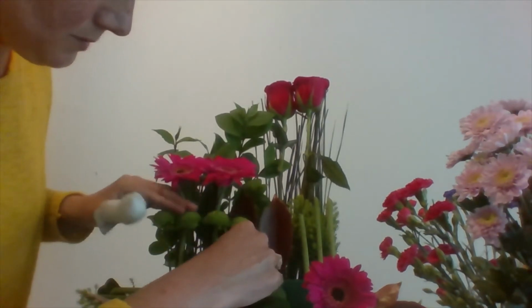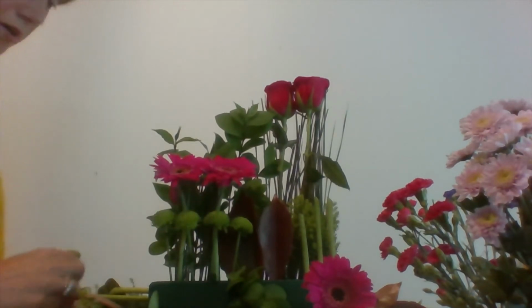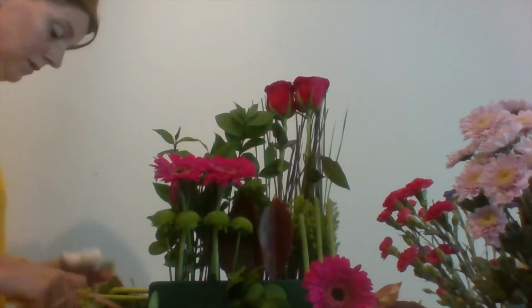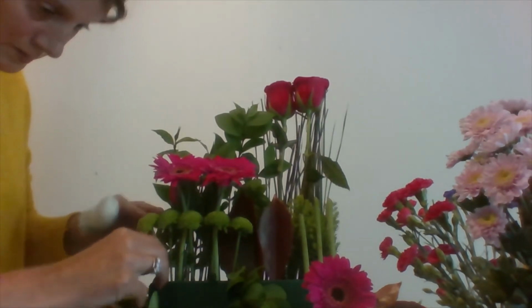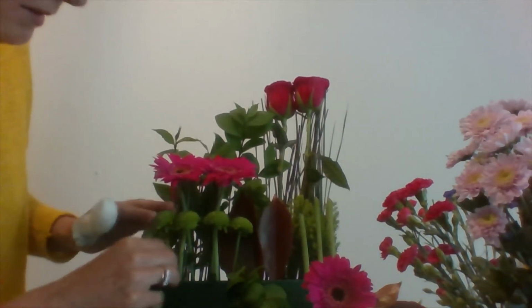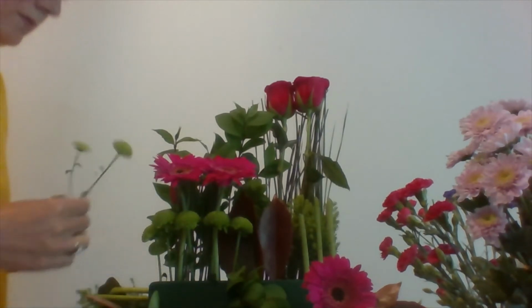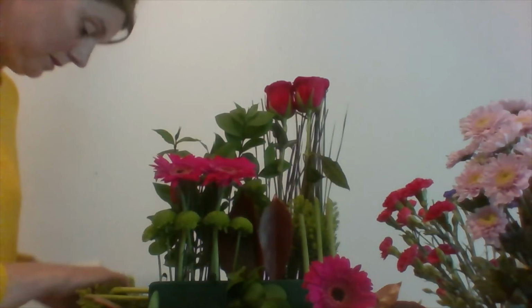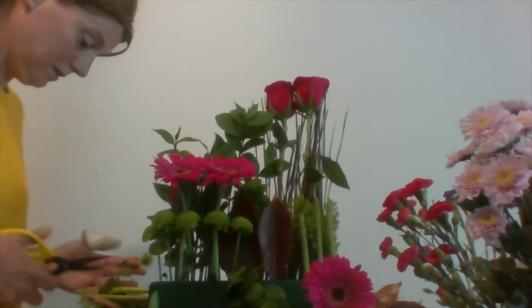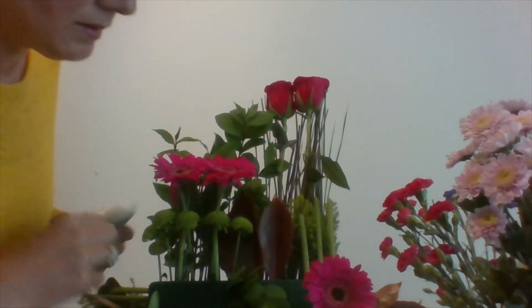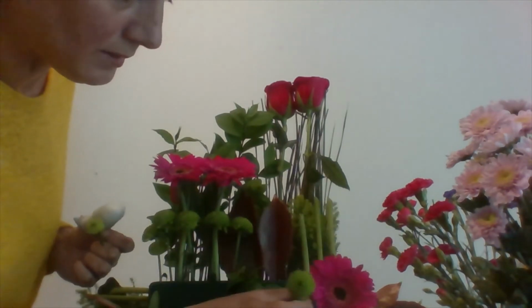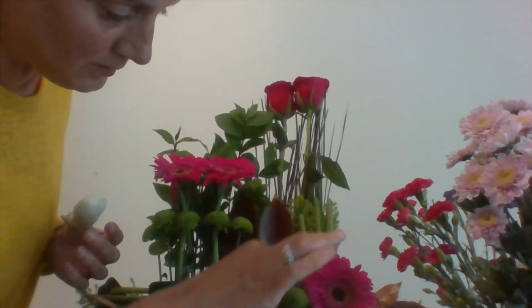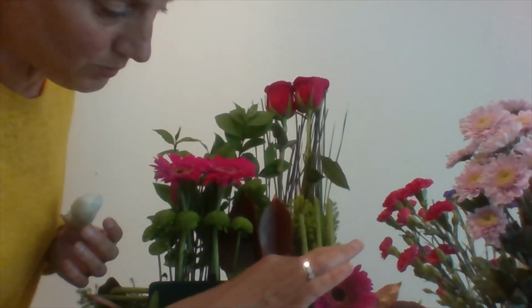I like these arrangements because they remind me of a garden. The flowers look like they're still growing. I'm going to make another little cluster here beside the gerbera we put in.